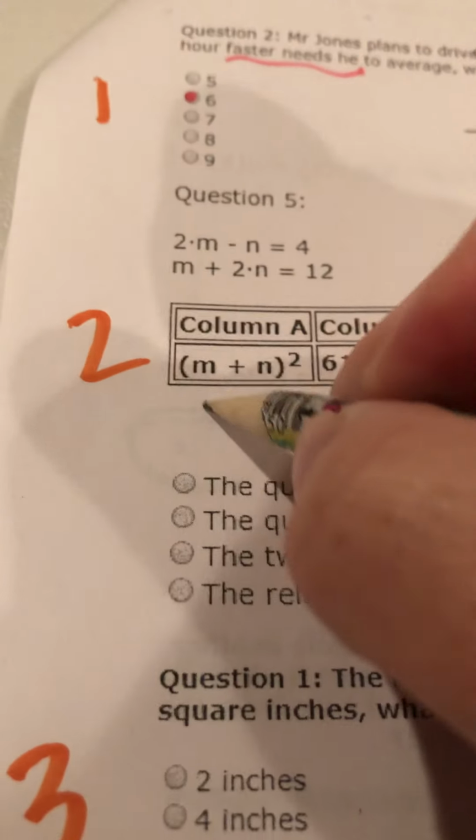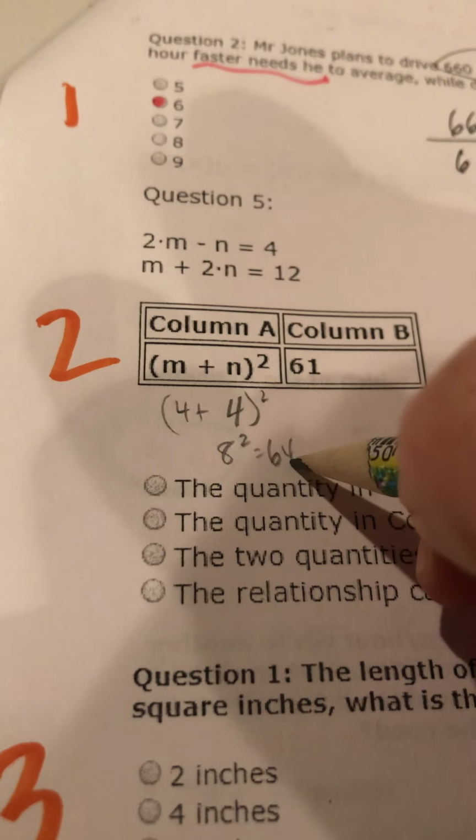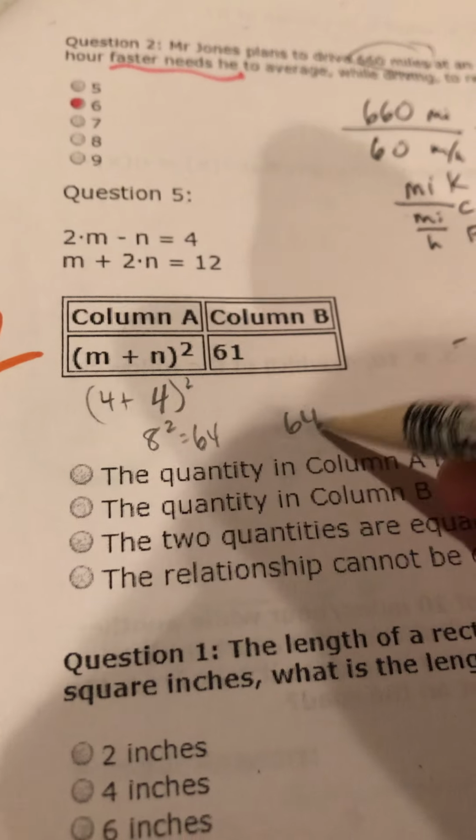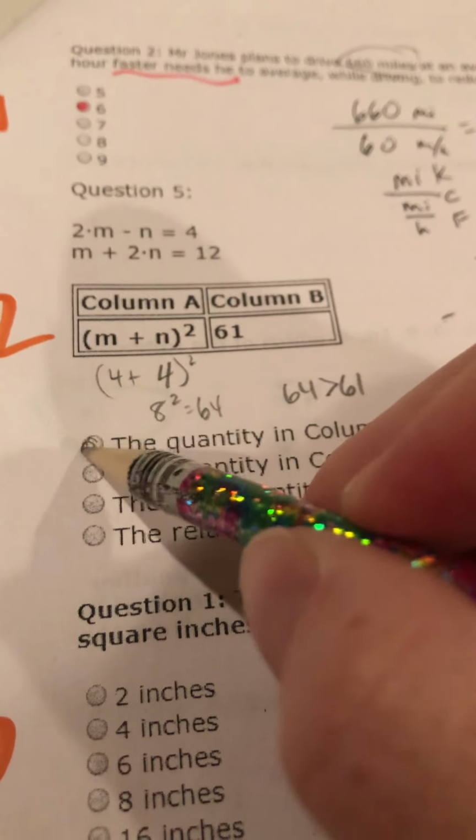Okay, so if I put it over here, 4 plus 4 squared, 4 plus 4 is 8, squared is 64. 64 is larger or greater than 61, and so that's why the answer is going to be this top answer right here.